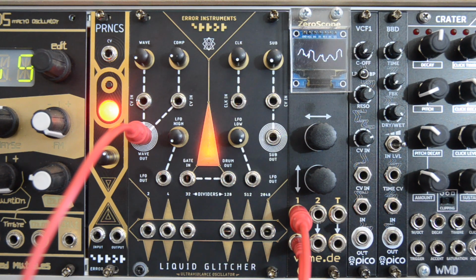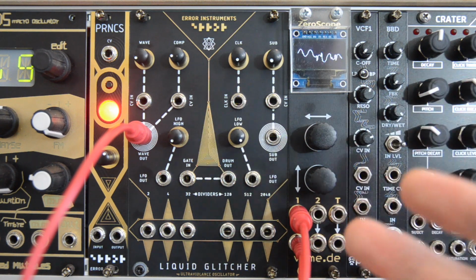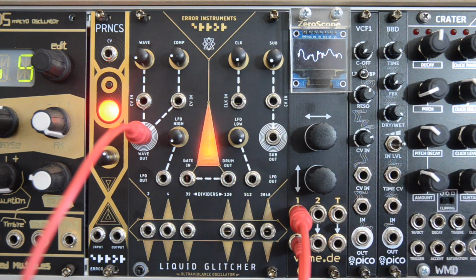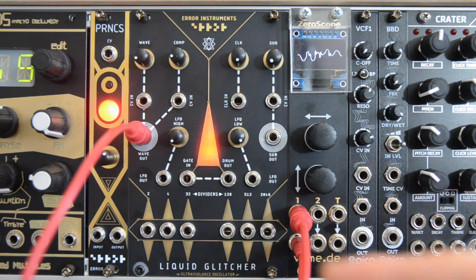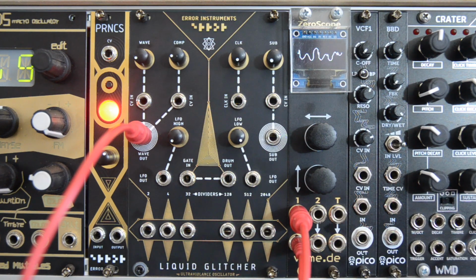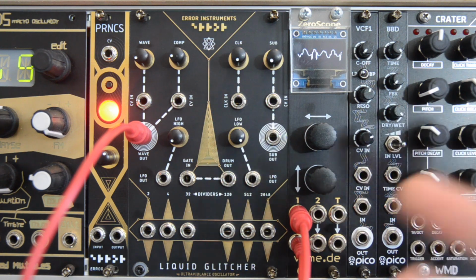I haven't got a lot of information on what's happening inside Liquid Glitcher, so I can't really explain the circuits inside the module thoroughly. What I can do is show you how it sounds, what the knobs do, and how the inputs and outputs are implemented. After this brief explanation, there will be a few complete patch breakdowns, so you can get a sense of how I've integrated Liquid Glitcher into my modular system.